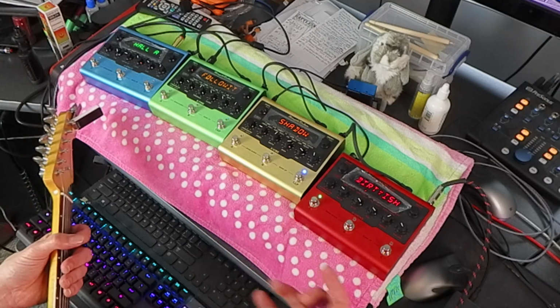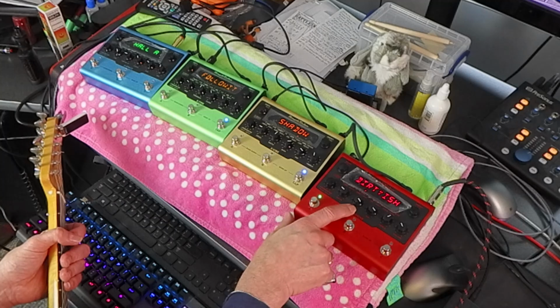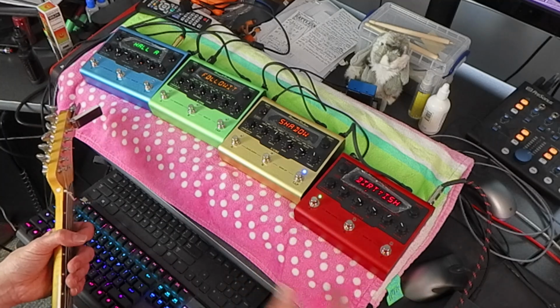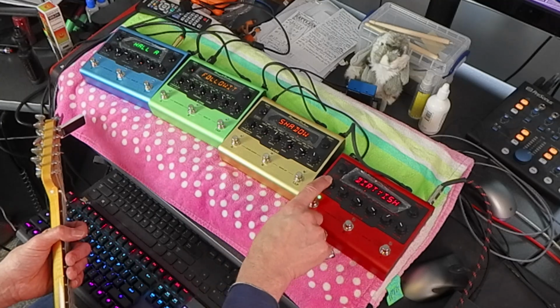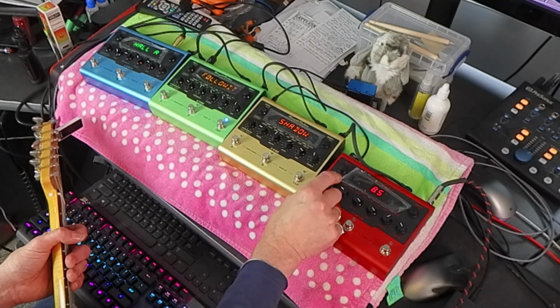So on the pedal themselves, you can see drive, bass, mid, treble, volume, right. But if you press the parameter button, you get color, which is kind of a feel thing, but it's also sort of an EQ curve. It's the best way I could put the color. It could be bright.